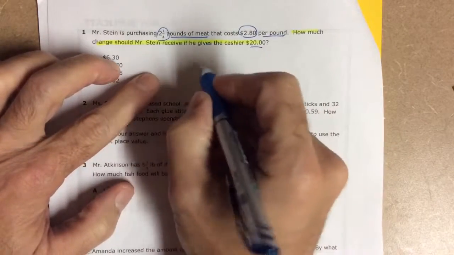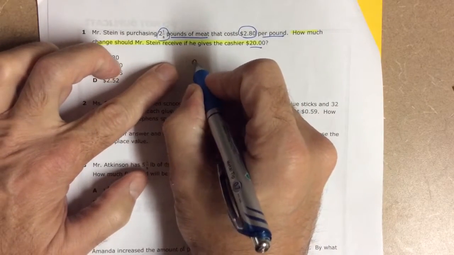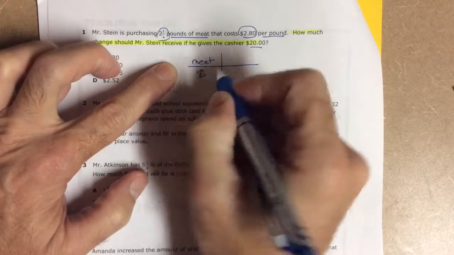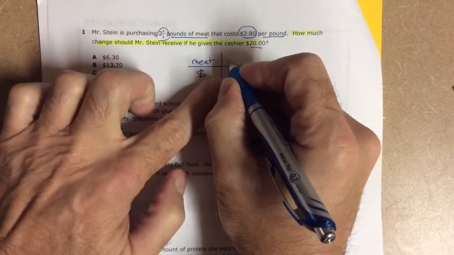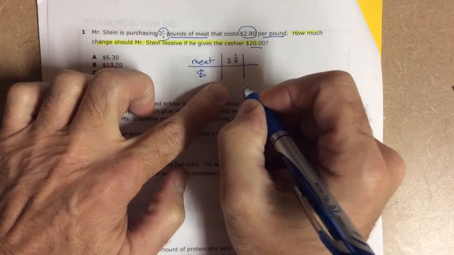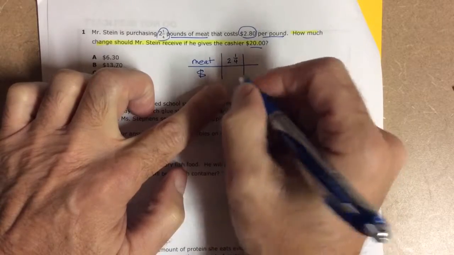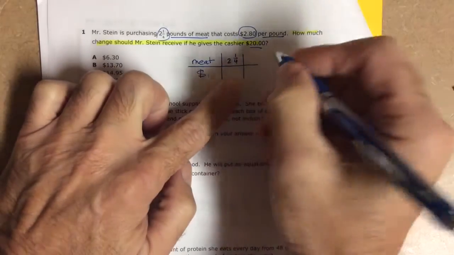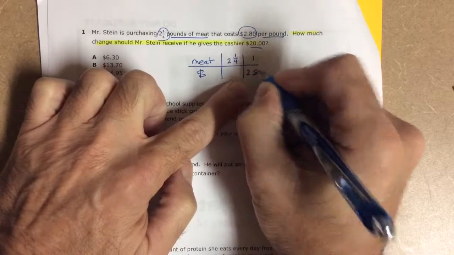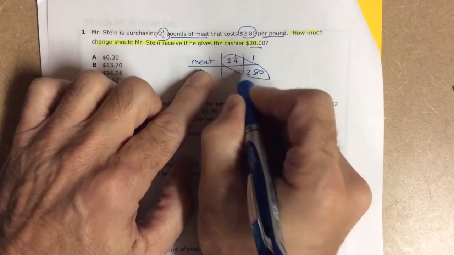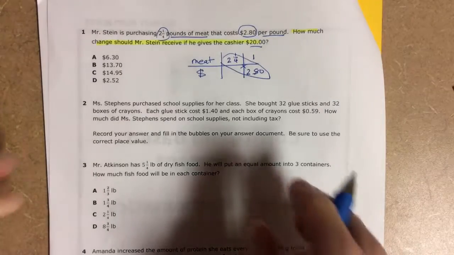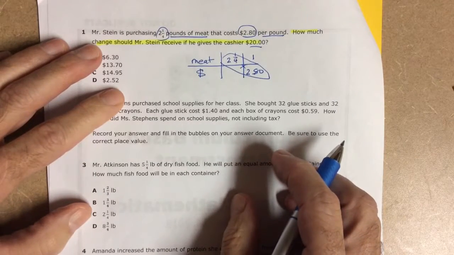Well, you could set up a proportion, pounds of meat, or I'm just going to call it meat and money, and it's 2 1/4 pounds of meat. Well, I'll do it this way anyway. 1 pound is $2.80. I'm trying to find out 2 1/4 pounds. So it is a multiplication problem. It's 2 1/4 times 2.8.